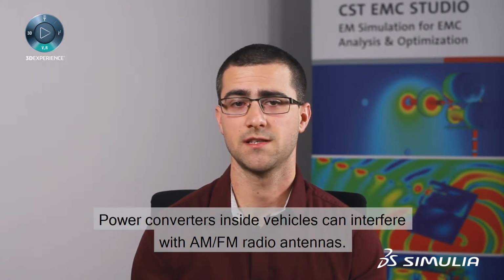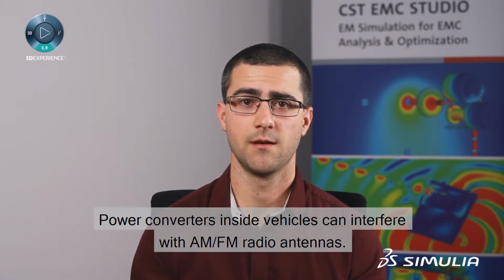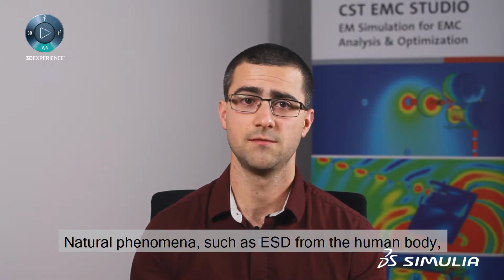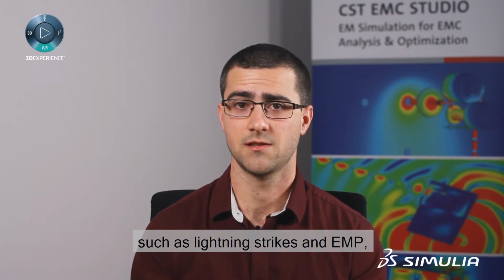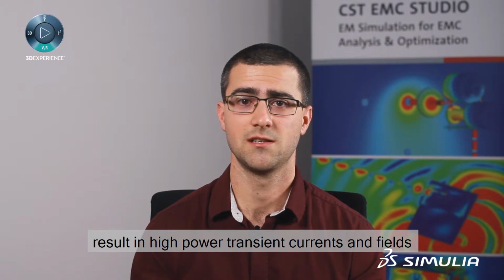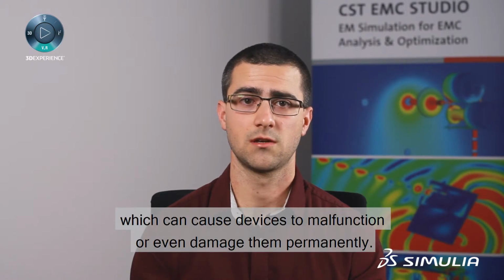Power converters inside vehicles can interfere with AM/FM radio antennas. Natural phenomena such as ESD from the human body and electromagnetic environmental effects such as lightning strikes and EMP result in high-power transient currents in fields, which can cause devices to malfunction or even damage them permanently.